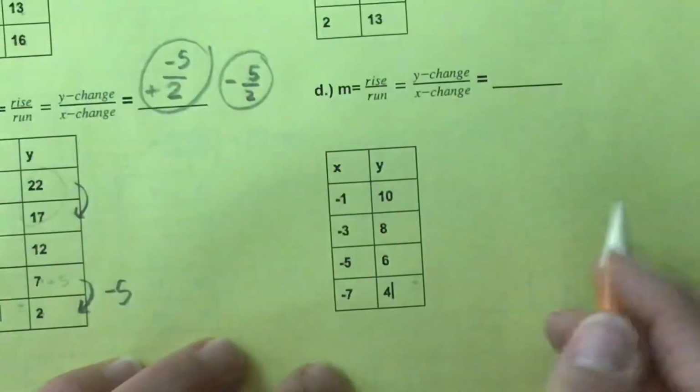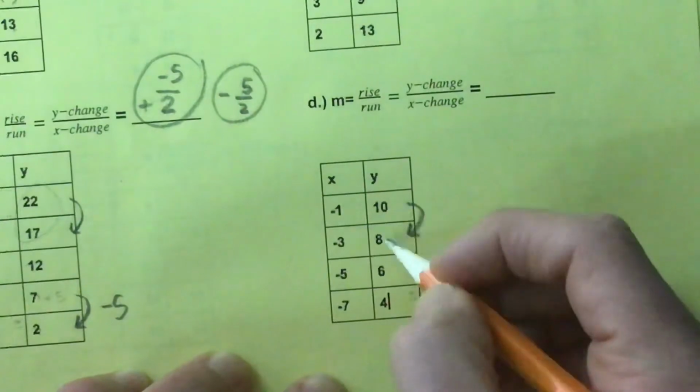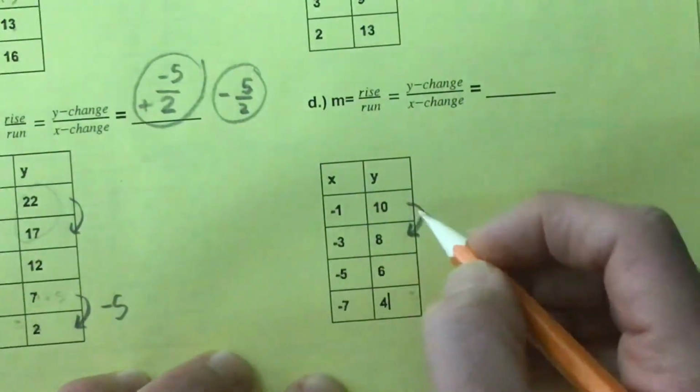All right, and here we go. Change in y. How is my y changing? Go ahead and do this on your own for a second. Press pause and do that. And we're subtracting.